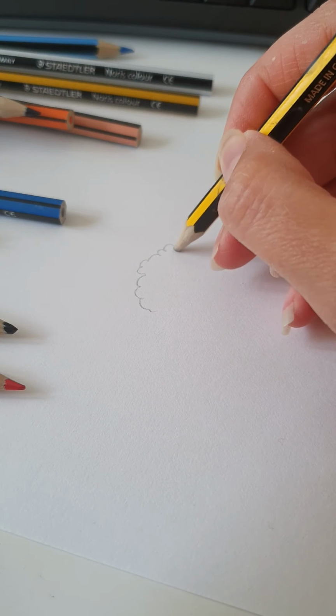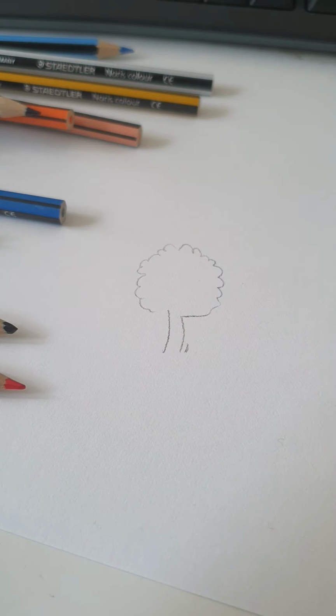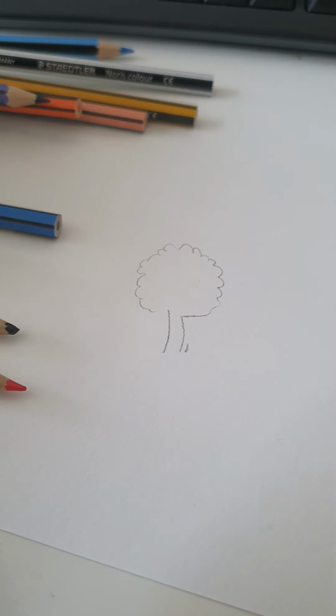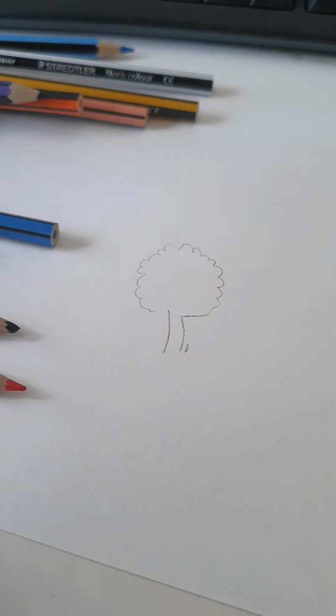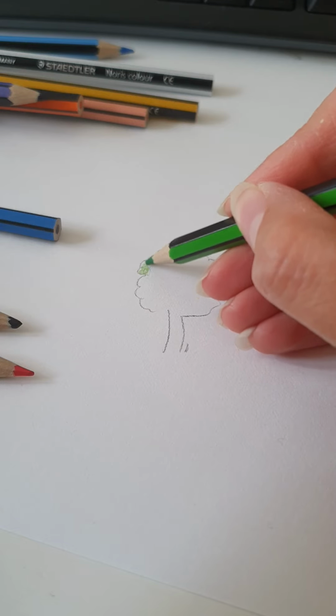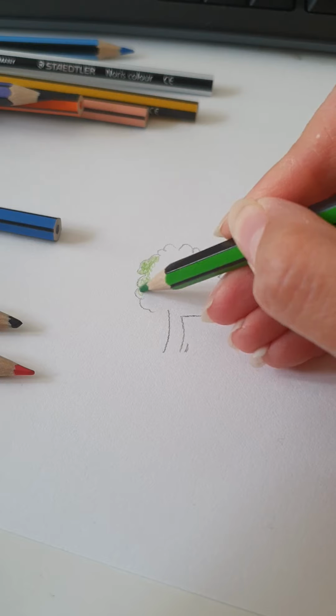So first of all, I'm just going to create a very rough suggestion of a tree just to get us started. Now, this tree is small and this tree is in the distance. You will find that when you're using colour pencil, the colour pencil will not be as strong in the distance. It will be a lot fainter. So you might want to choose a colour that is a bit softer than the colours you would have if there's a tree close up.